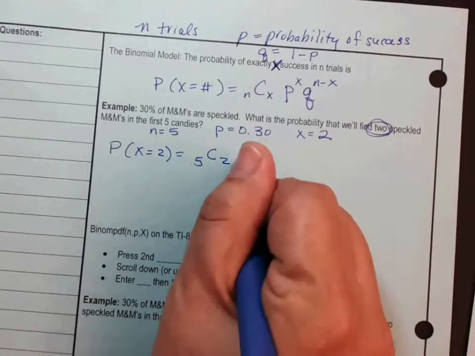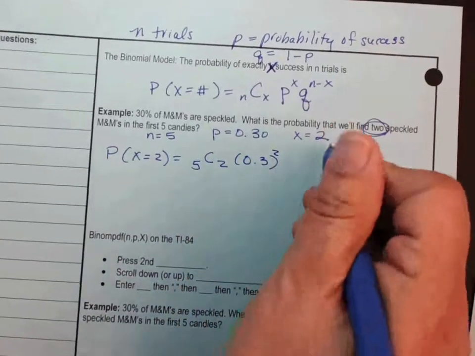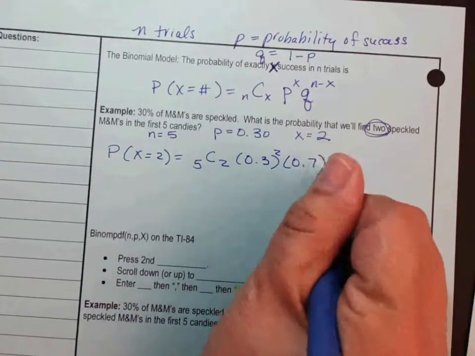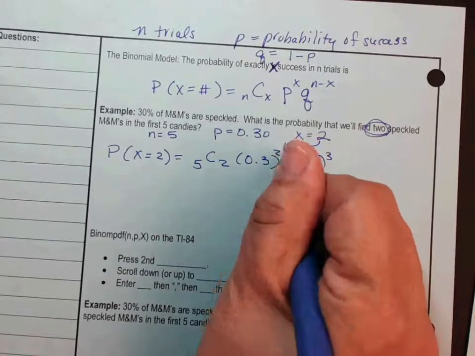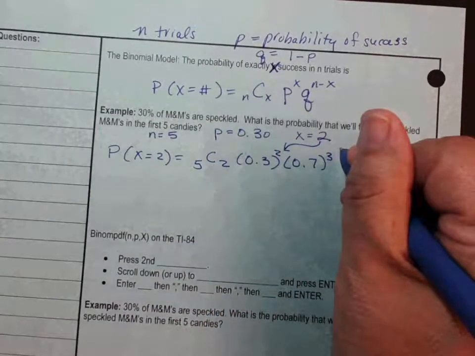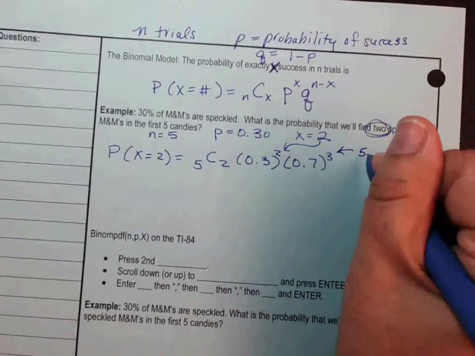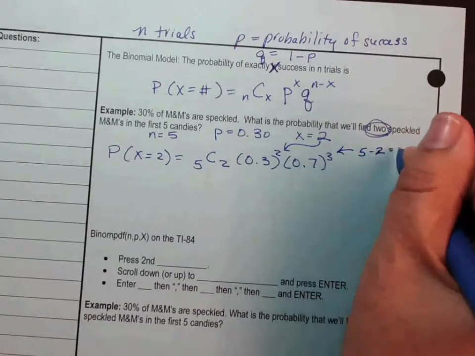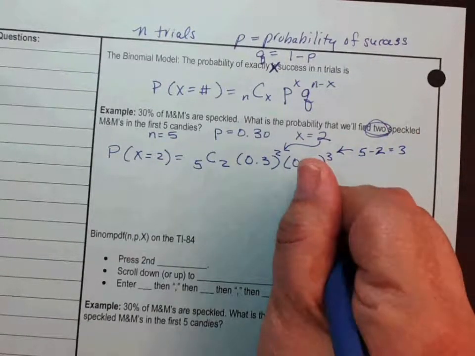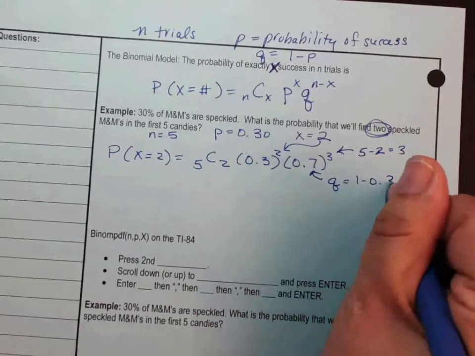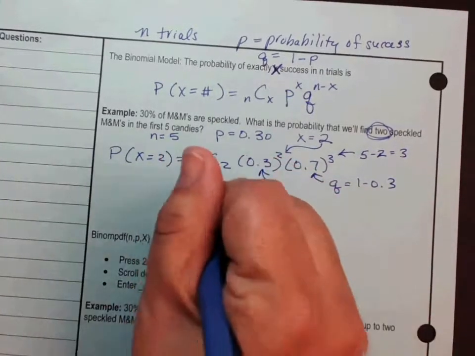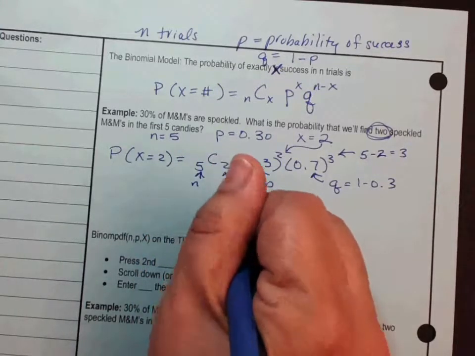2, 0.3 squared, and 0.7 cubed. Now how did I get that? Well, that's X, right? That is 5 minus 2, which is 3. That is Q, 1 minus 0.3. There's your P, there's your N, and there's your X.